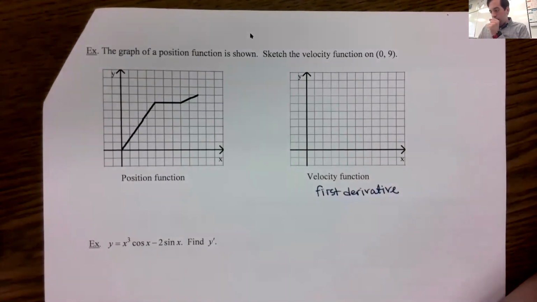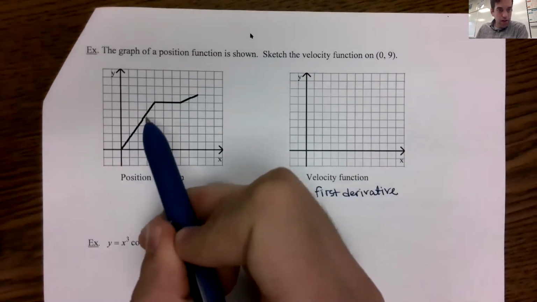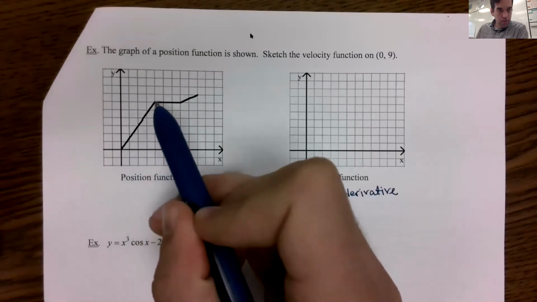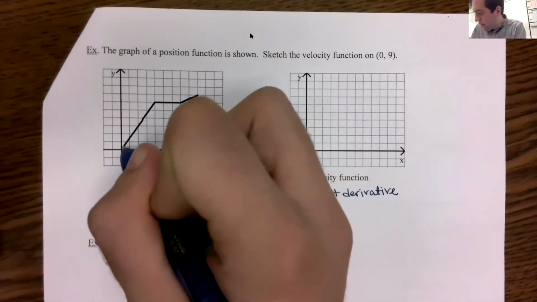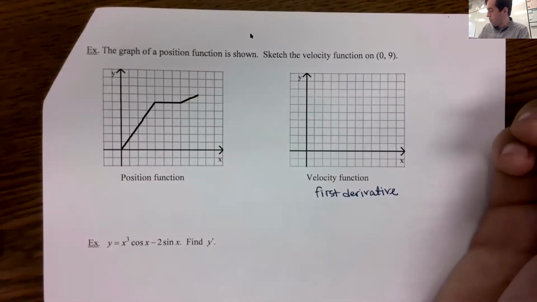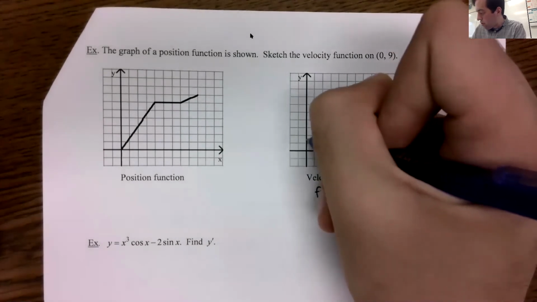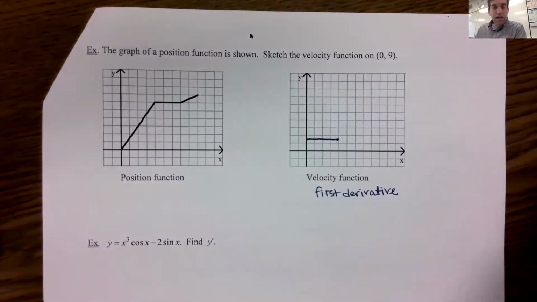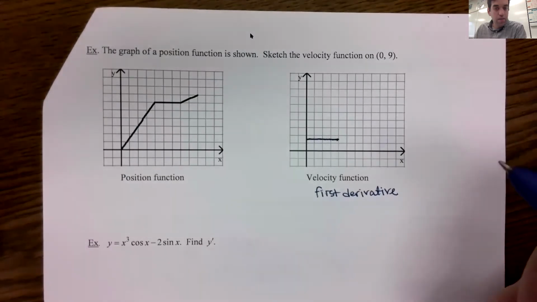In other words, we need to know what the slope is. And lucky for us, we have pretty straight lines here. So let's figure out from 0 to 4 along the x-axis. What is the slope of this line? It is up 3 over 2, so positive 3/2. So from 0 to 4, we're going to have a straight line across at 3/2, because that's our constant slope the entire time, right?